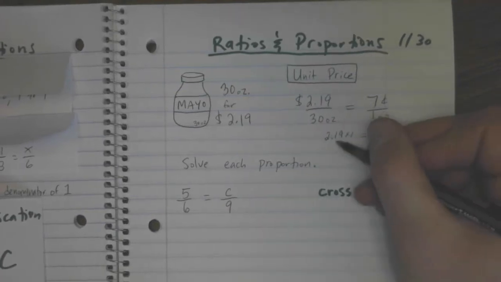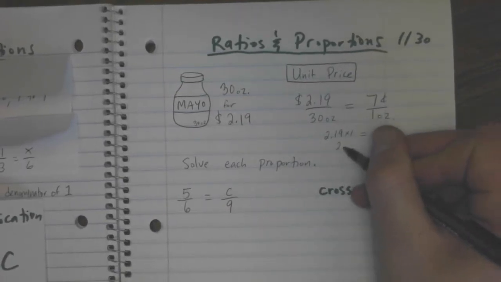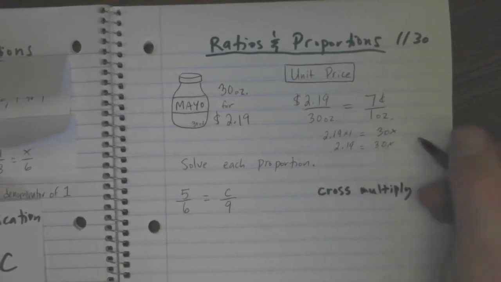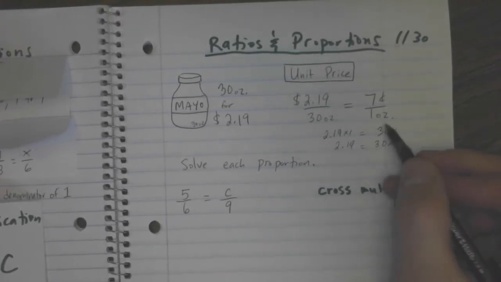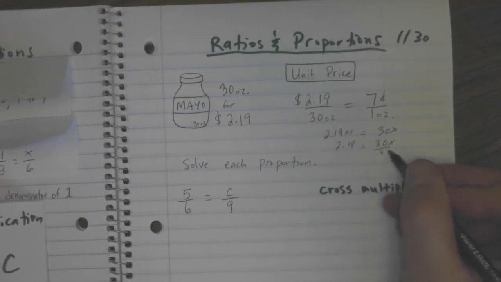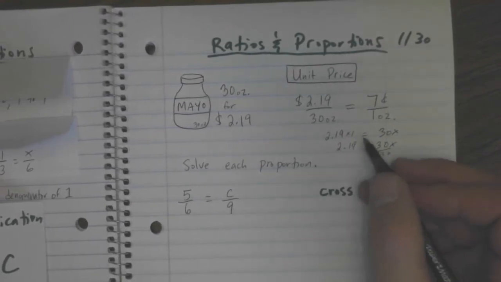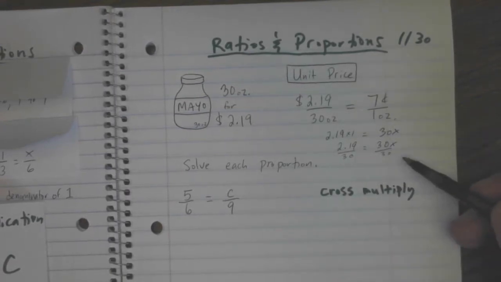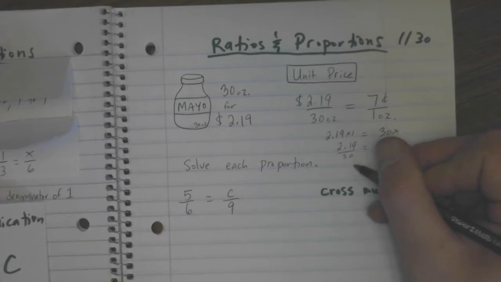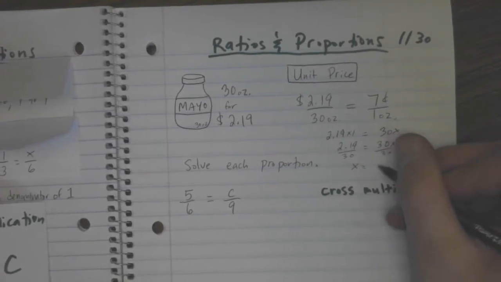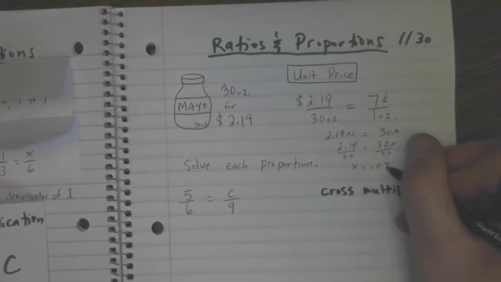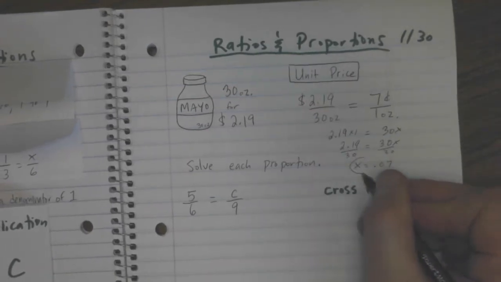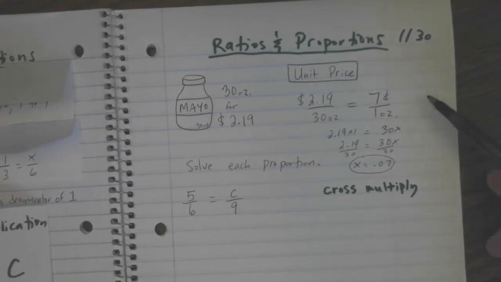Alright, so 219 times 1 is just 219. So 219 equals 30x. And then to find our missing number, we have to divide by 30 because that's the opposite of multiply by 30. So 219 divided by 30, we get x equals 0.07, which means 7 cents. So that's how you figure out how much per ounce.